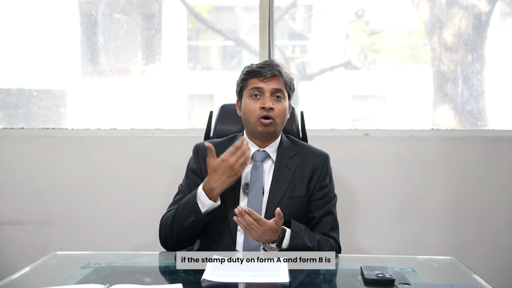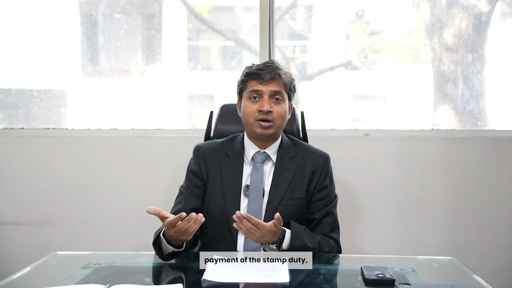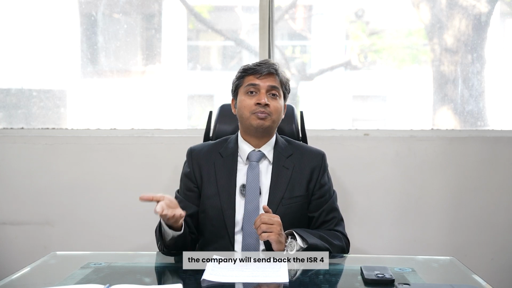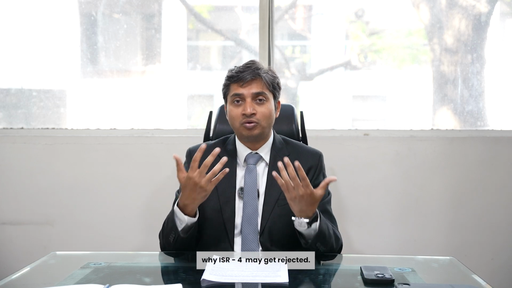If the stamp duty on Form A and Form B is not up to the mark, or if there is any short payment of the stamp duty, then ISR-4 will get rejected. If any securities are to be reclaimed from the company's suspense escrow account, then the appropriate box has to be ticked. If that is not ticked, the company will send back the ISR-4. So these are the multiple reasons why ISR-4 may get rejected.